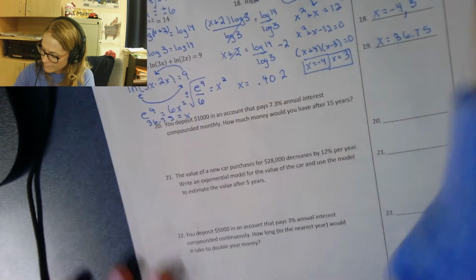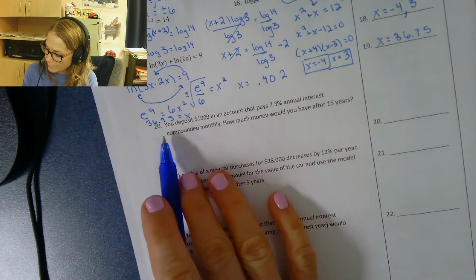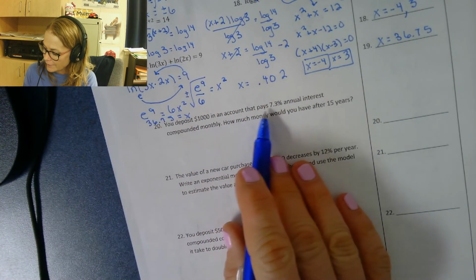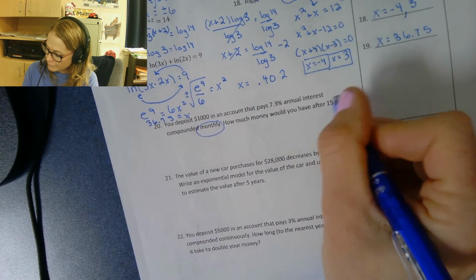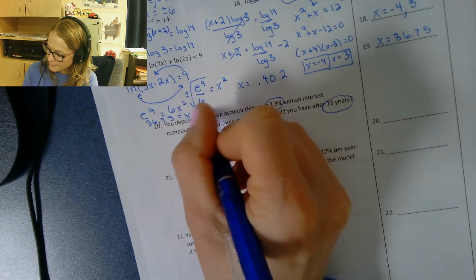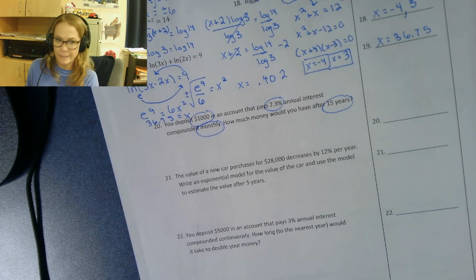All right, some word problems. You deposit $1,000 in an account that pays 7.3% annual interest compounded monthly. How much will you have after 15 years? So all of this is important information, as is picking the right formula.